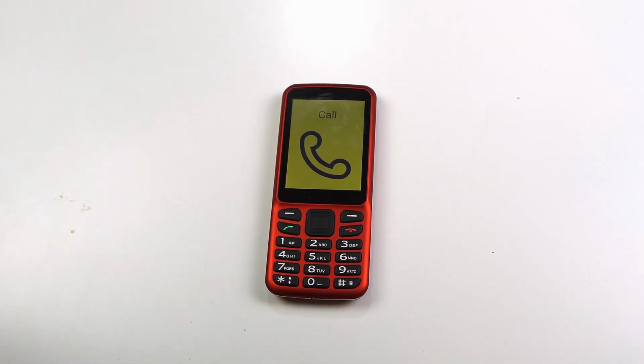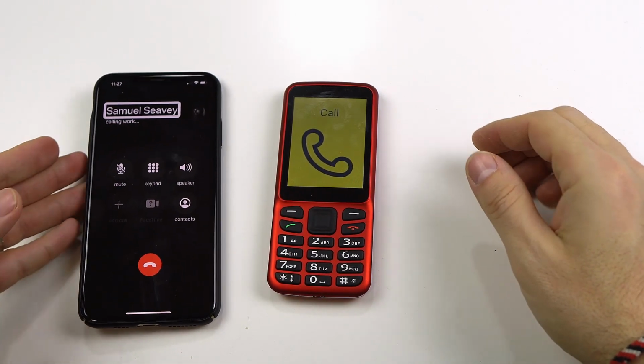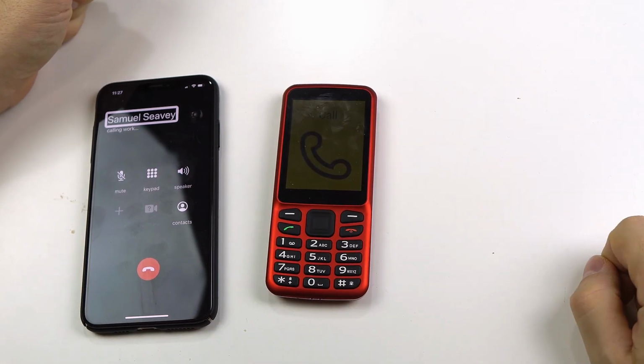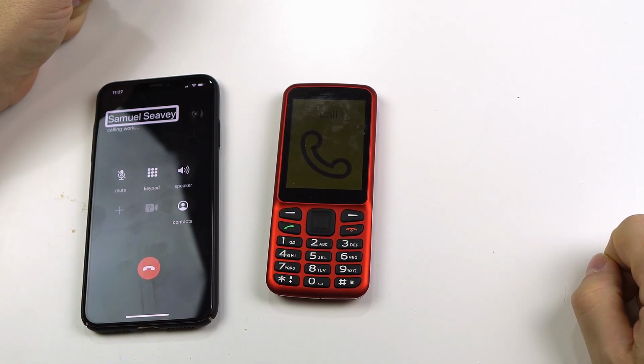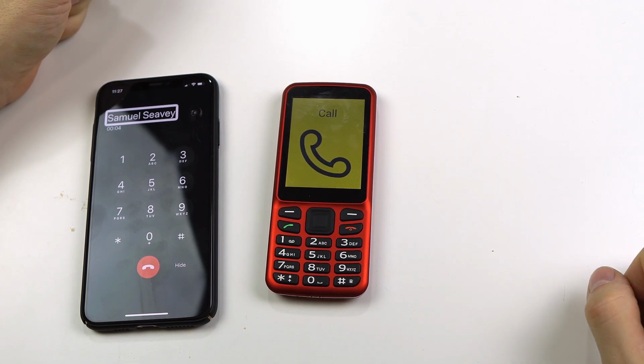So what happens when you receive a phone call from a blocked number? And what does the blocked caller see on their phone? Or what happens when they try to call your phone and their number is blocked? So I am currently calling my work phone, and my voicemail has just picked up.